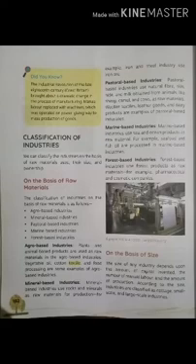Then comes marine-based industry. Marine-based industry uses sea and ocean products as raw materials. For example, seafood and fish oil are processed in marine-based industries. These are the examples. Then comes forest-based industry. As the name suggests, the kind of products which are obtained from forest and are converted into finished products are known as forest-based industries.